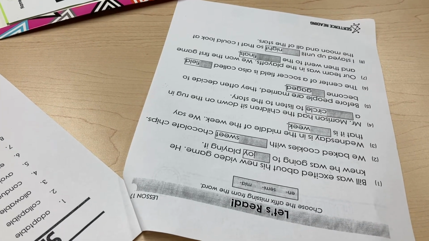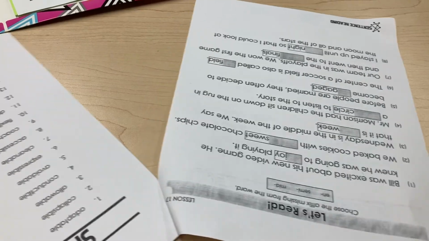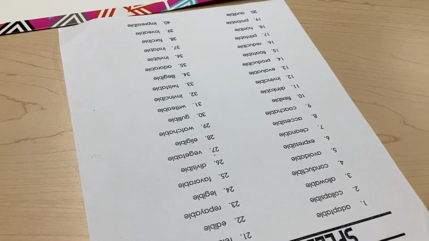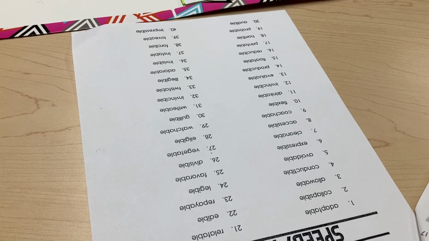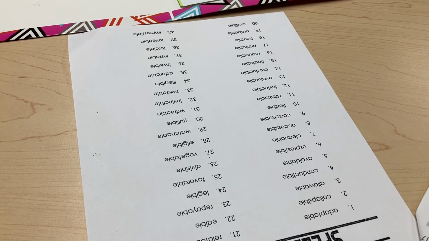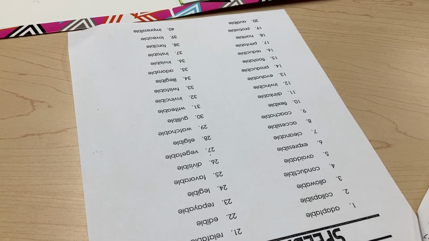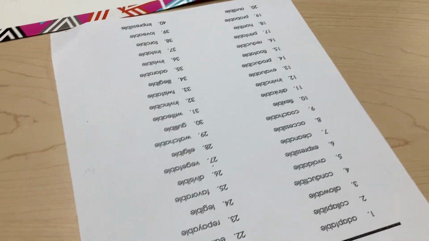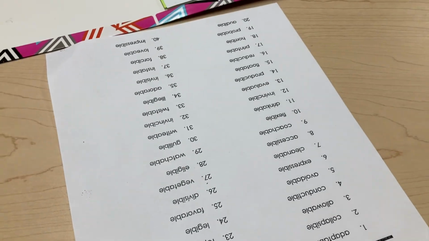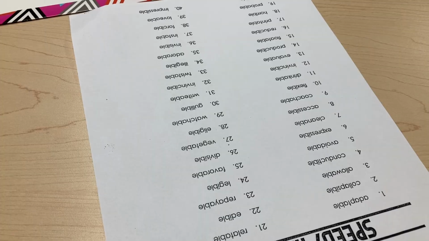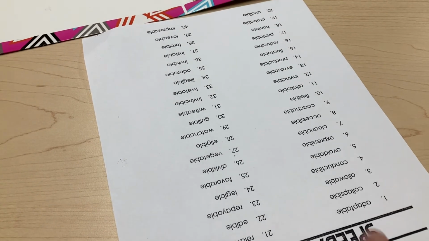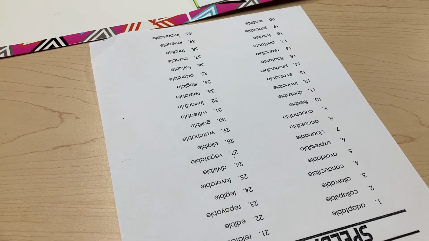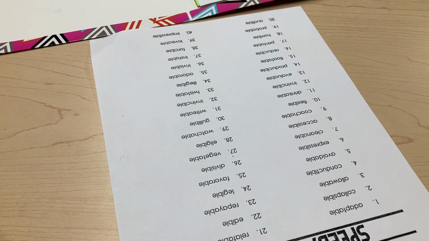So then we go through our Let's Read activity. And then we do speedy read, where we read the words to ourselves. And then, read together. I actually do it like this. When they're harder like this, I would read adaptable. Then the kids would read adaptable, collapsible, collapsible, and so on. And then we would read them together. So we spend quite a bit of time on that.